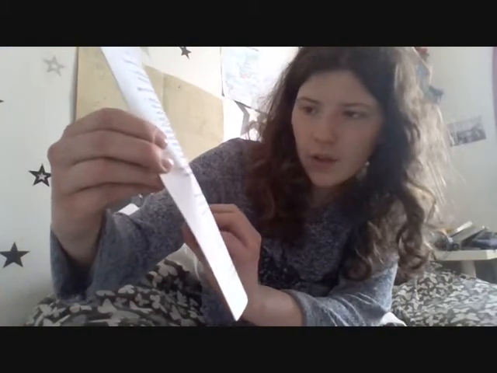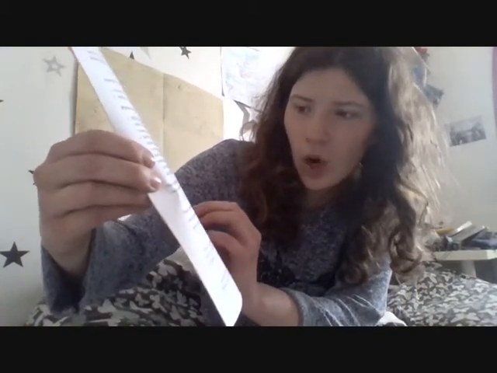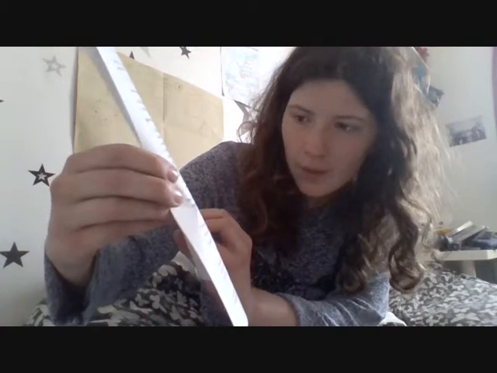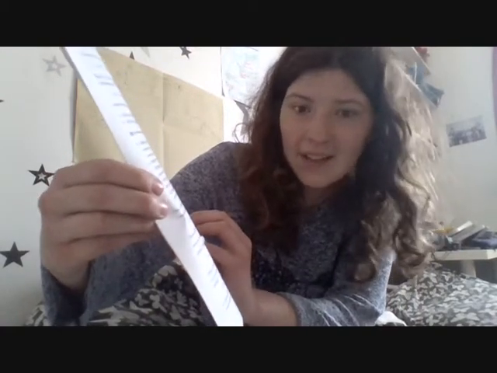where green is high income, orange is upper middle income, purple is lower middle income, and yellow is low income. So as you can see, we're quite a good country. Yes.